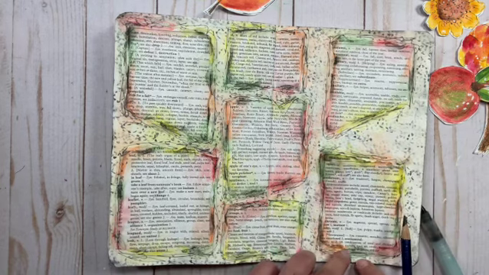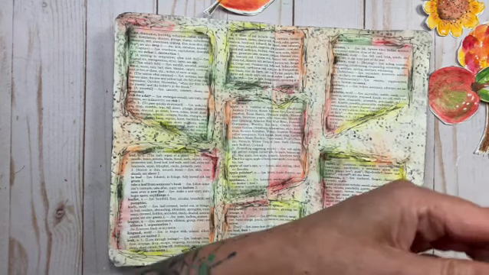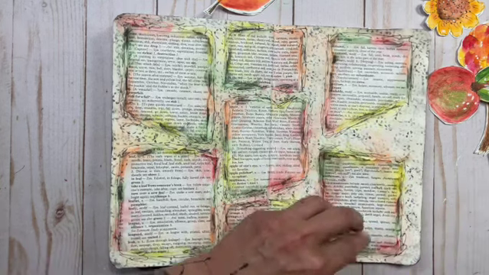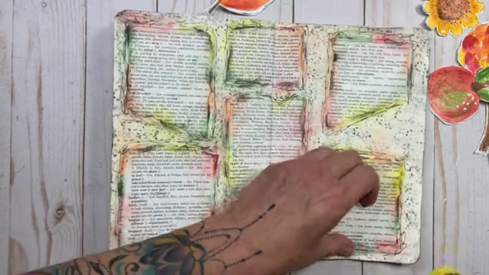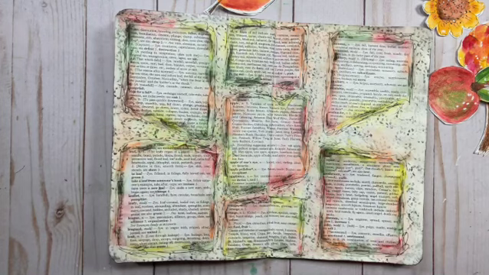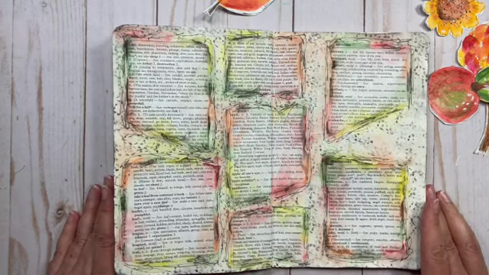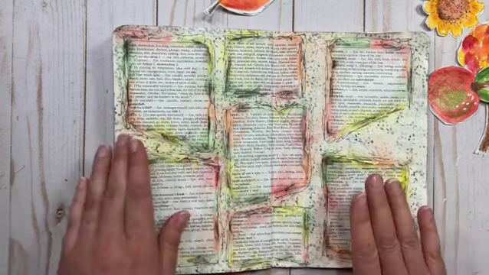All right, so I'm still seeing this. This is not glued down enough. I can see that. Add some glue down there. And then eventually this will get glued down. Oh, what a fun. It has so many layers to it.